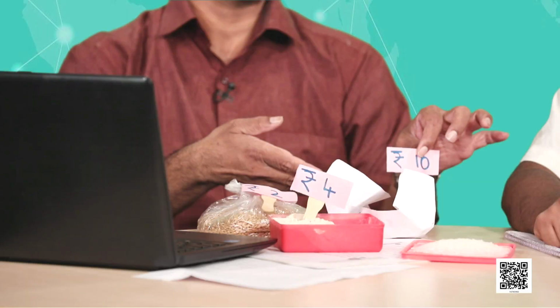Why are we using final goods? Because suppose you have 2 rupees here, and then 4 rupees here, and here it is 7 rupees and 10 rupees. Only the last has to be added here. If you add all the things, 2 plus 4 plus 7 plus 10, it will come to double counting, triple counting.